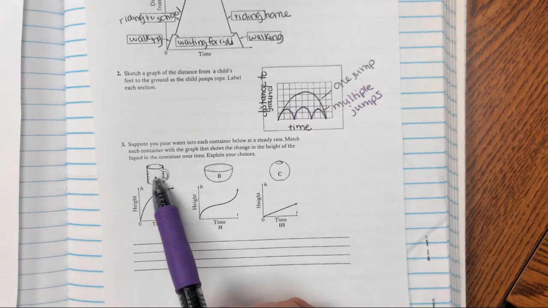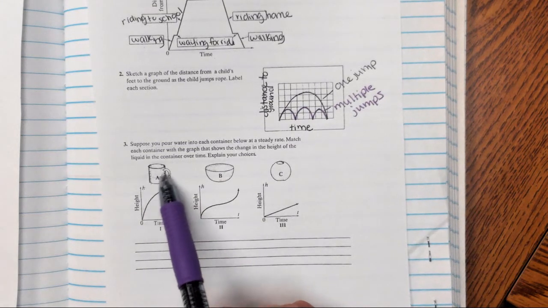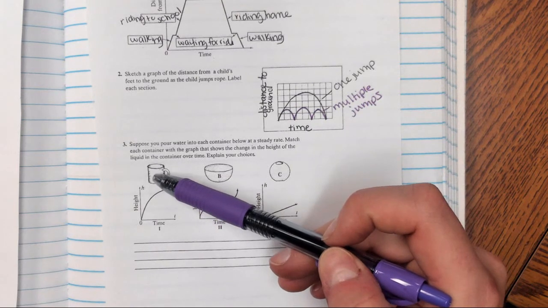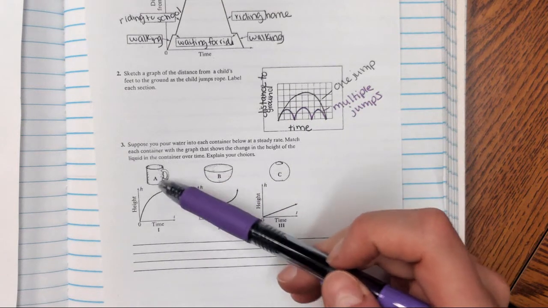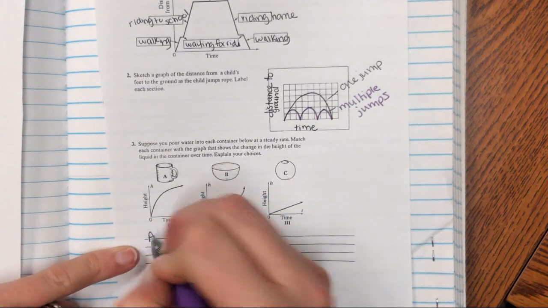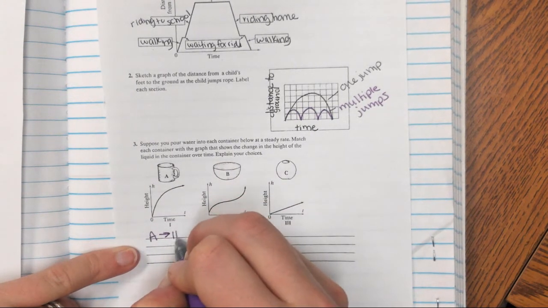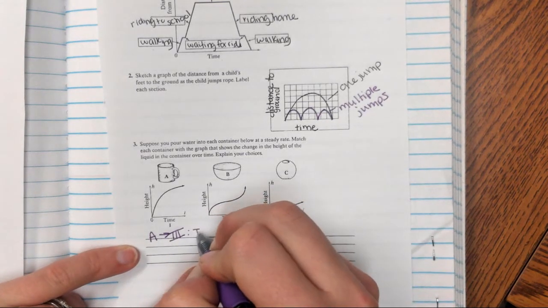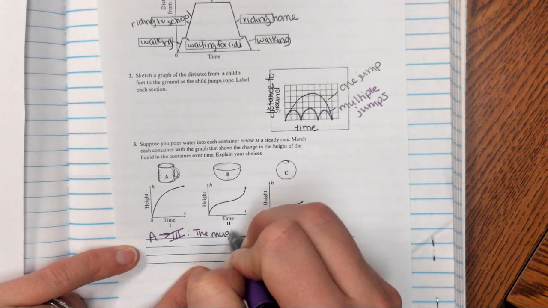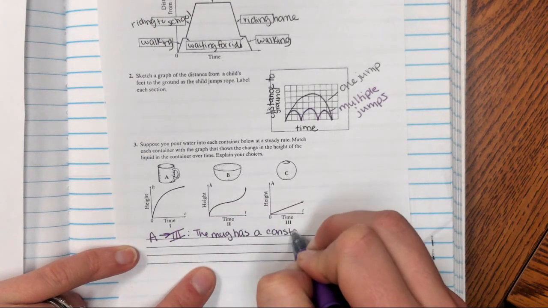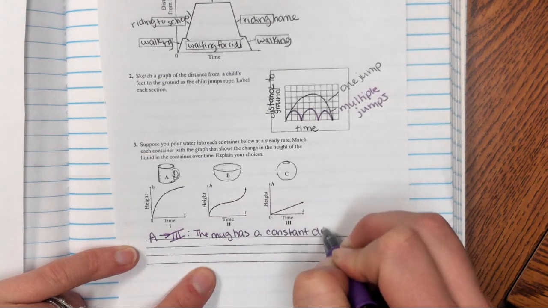This mug is a cylinder shape. So as long as you're pouring in constantly, it ought to fill up at a constant rate. The bottom is the same size as the top. So A matches with 3. The mug has a constant diameter.